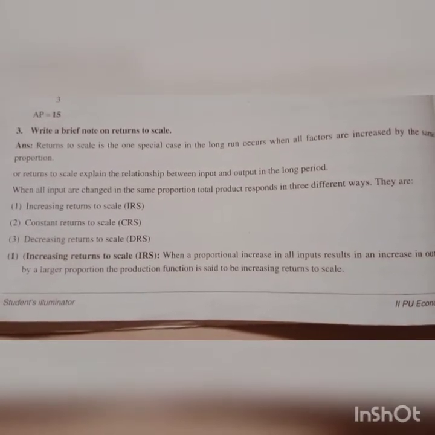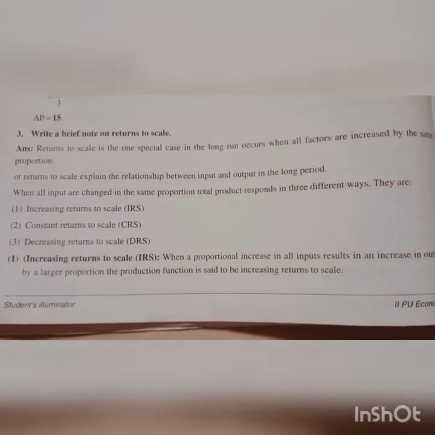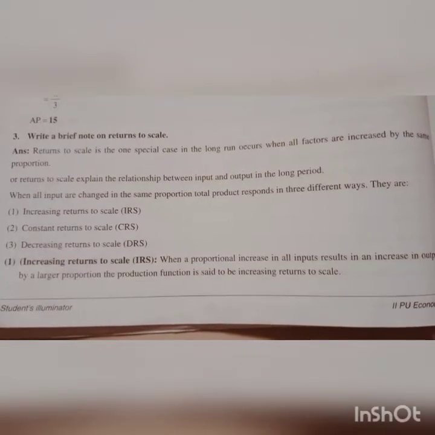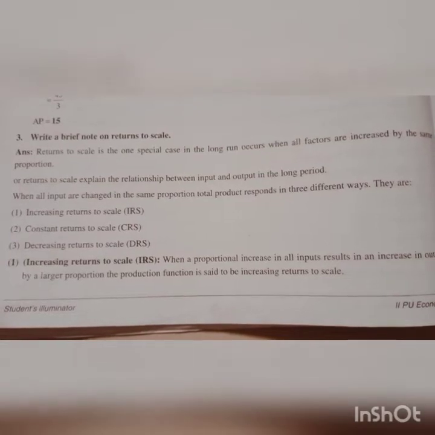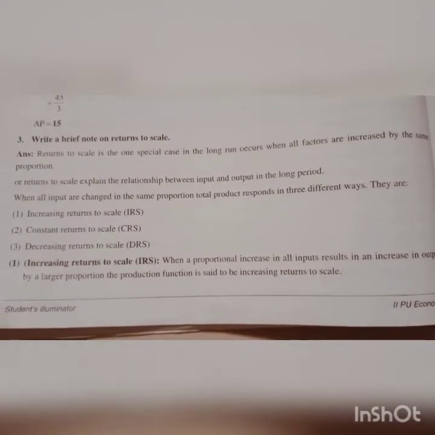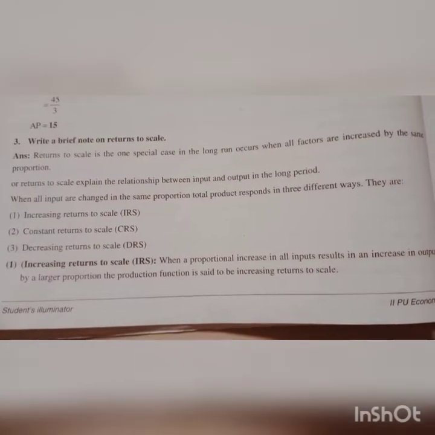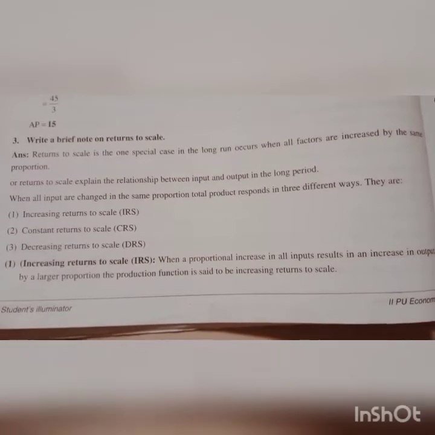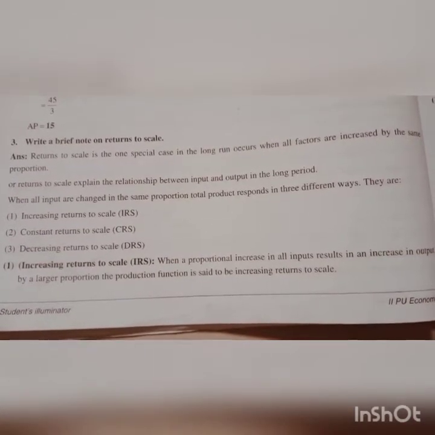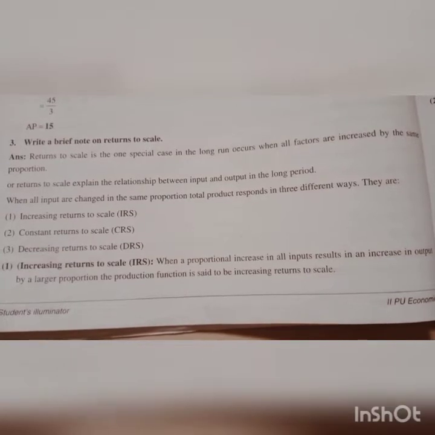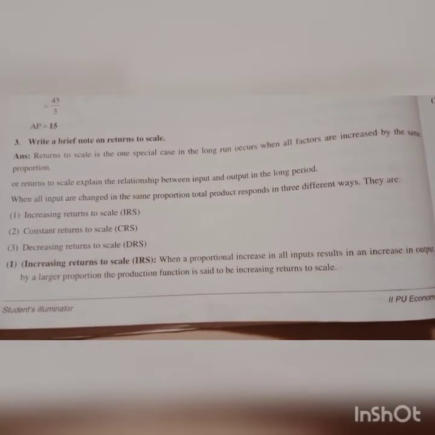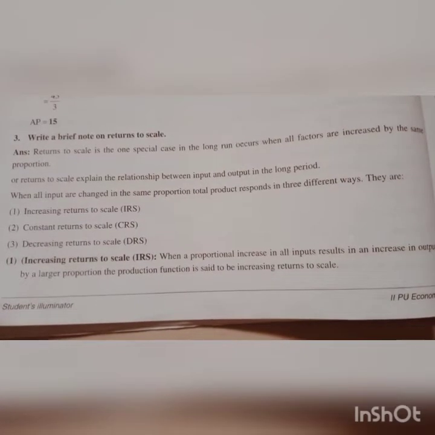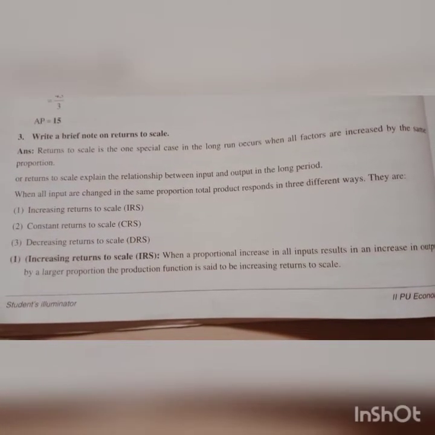Or it can be said that the relationship between input and output in a long period is known as returns to scale, right? Remember these two sentences, they are very important. Returns to scale is a special case in the long run that occurs when all the factors are increased by the same proportion. Or returns to scale explains the relation between input and output in the long period.